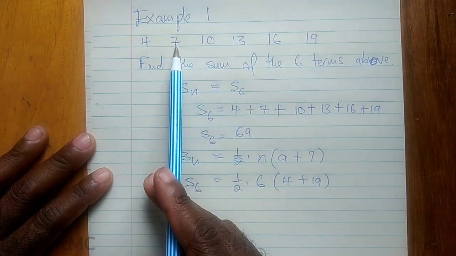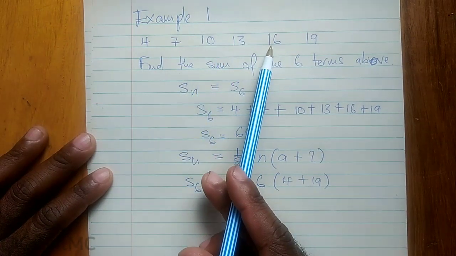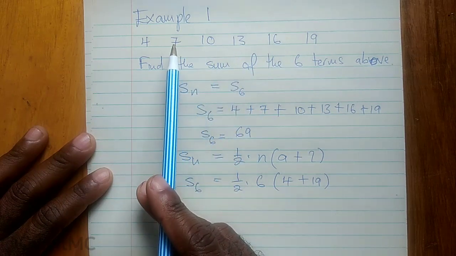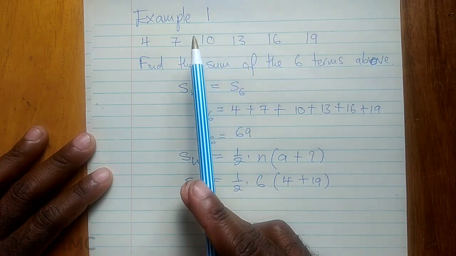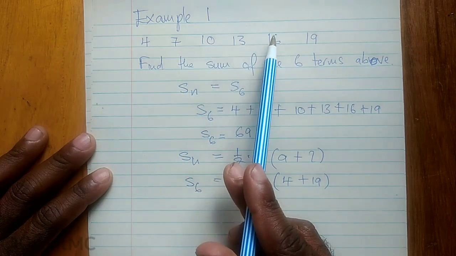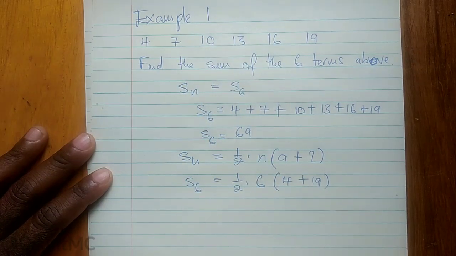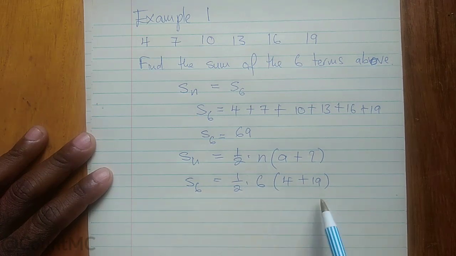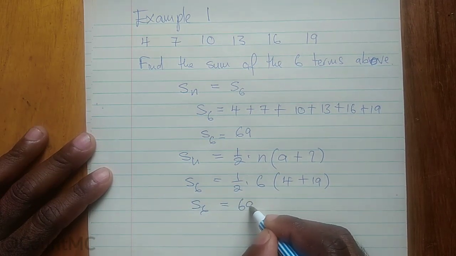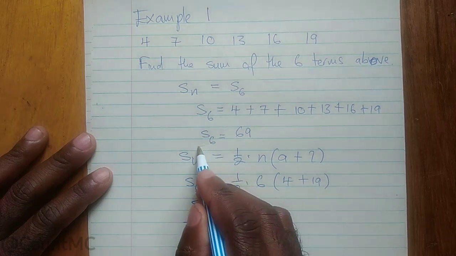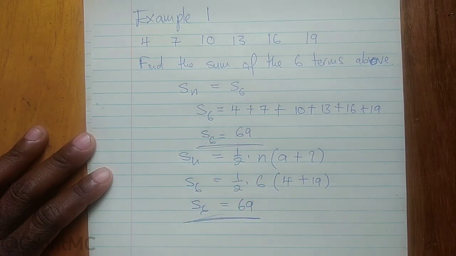So just look at this pattern. They might say from 7 to 16. So your first will be 7, your last will be 16. And n will be 1, 2, 3, 4. Your n will be 4. That's what you would substitute. So just be careful with those things. So if you punch this into your calculator, the sum of 6 terms is equal to 69. So these are the two ways you can solve that.